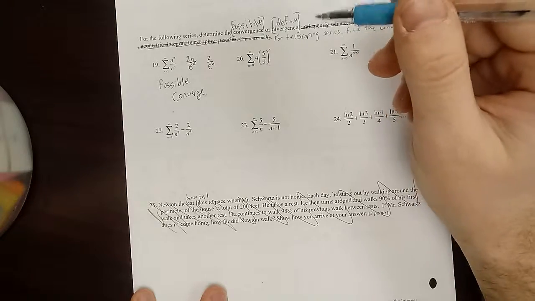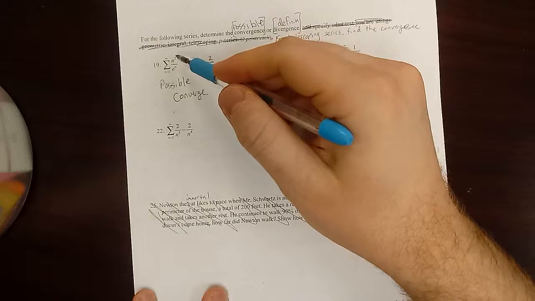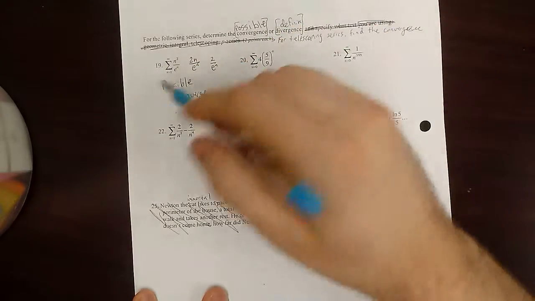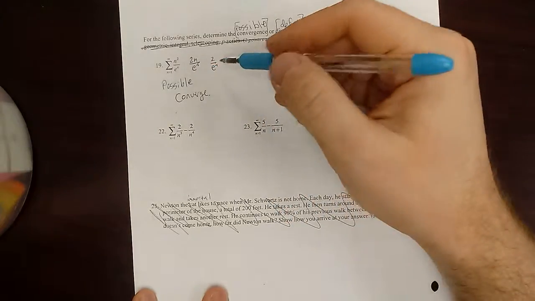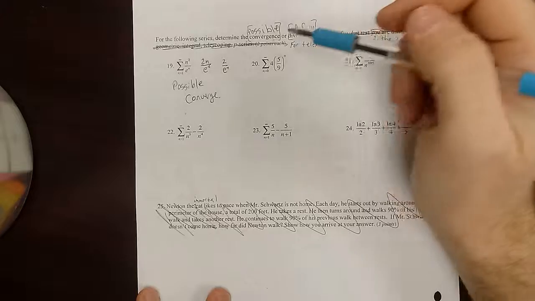In case I did a bad job stating this, I'm going to say it one more time, that the only way it's possible to converge is if this is going to 0. If it's going to any other number, including like 0.1, it's too much, and it's going to definitely diverge.